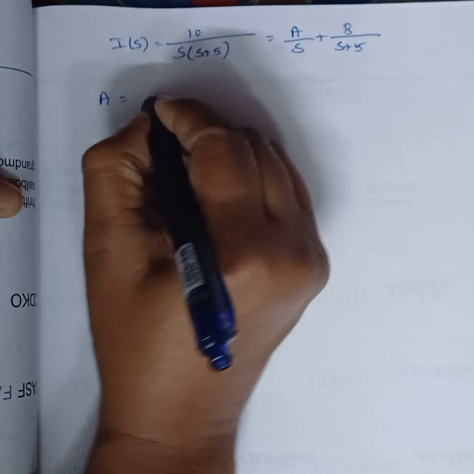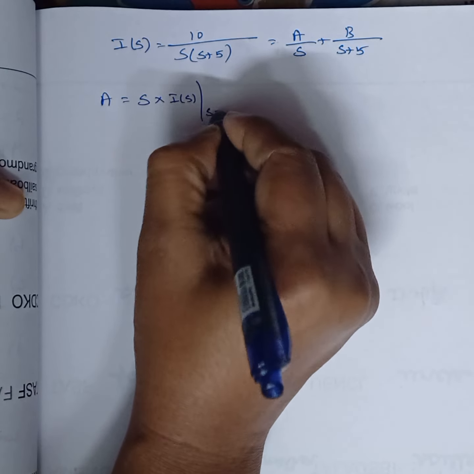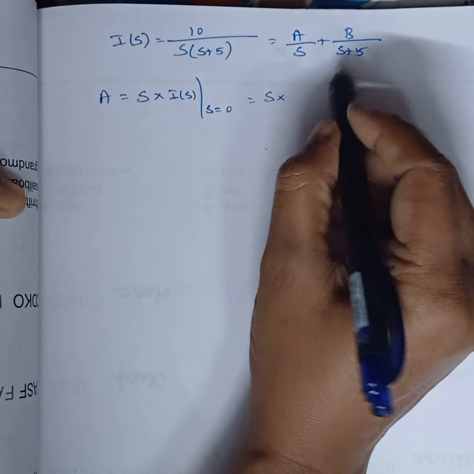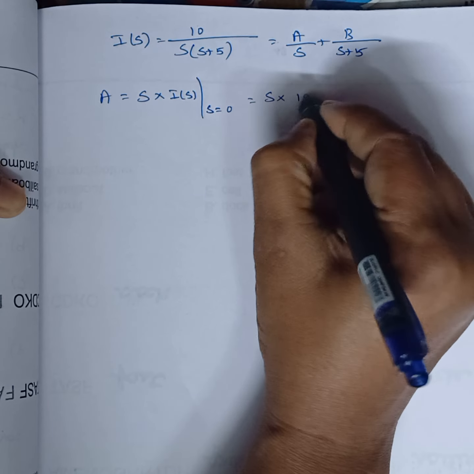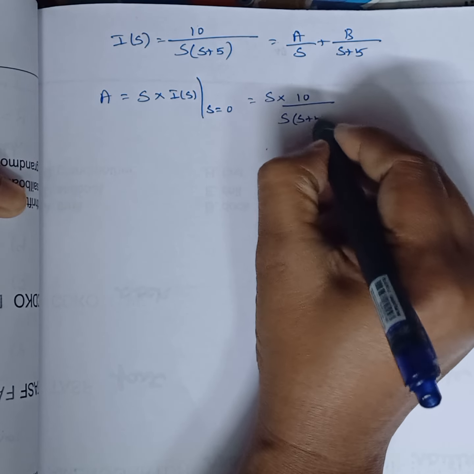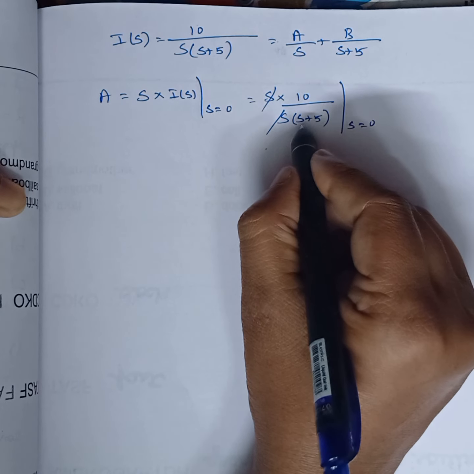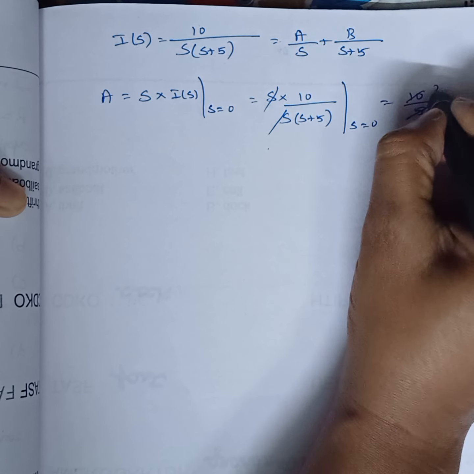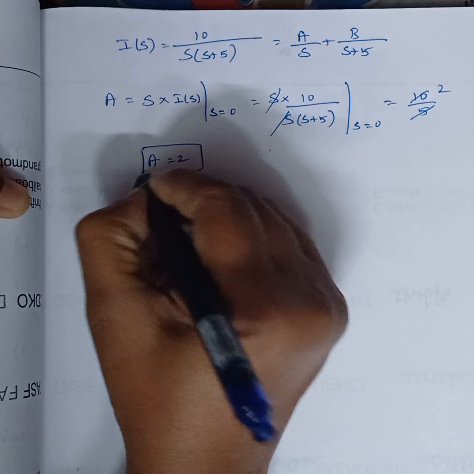So the a value is the root s into I of s, at s is equal to 0, correct? S into I of s, we have to use the value before taking the partial fraction, okay. 10 divided by s into s plus 5 at s is equal to 0. So s gets cancelled. If you substitute s is equal to 0, you'll get 10 divided by 5, which is equal to 2. So the a value is equal to 2, correct?